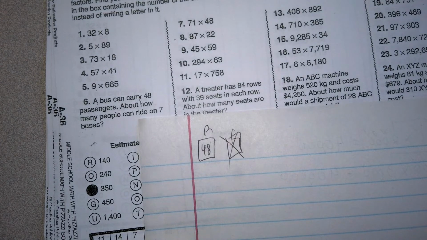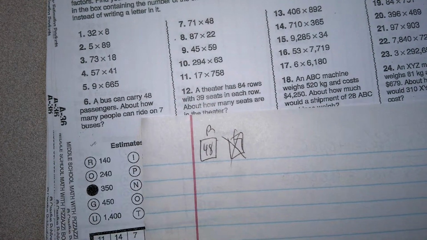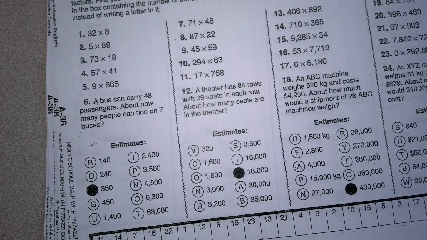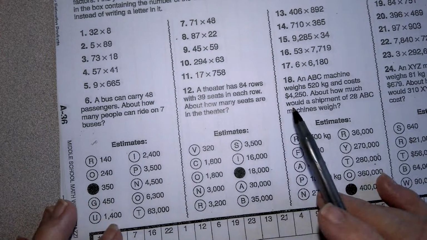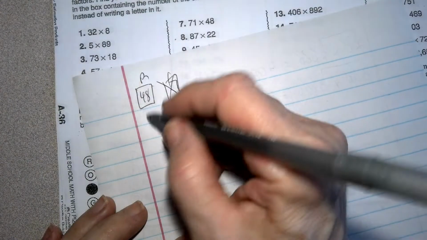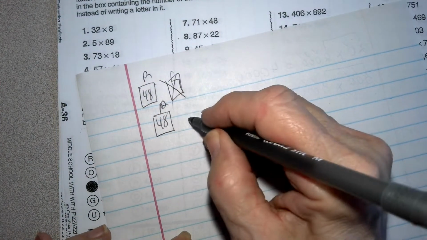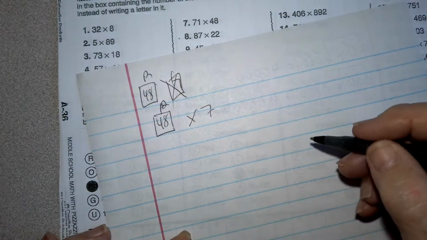No. I can add people and people, I can add buses and buses, but I can't add people and buses. So it's either going to be multiplying or dividing, and we're not dividing up a group. So how would I find out if every bus holds 48 people and there's 7 buses? What would I have to do?